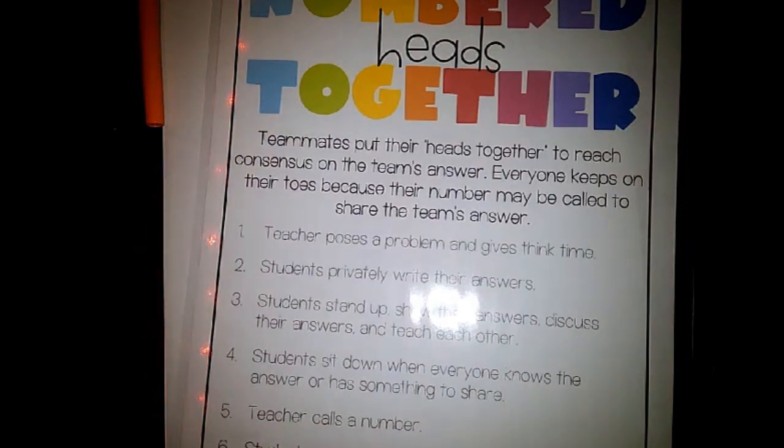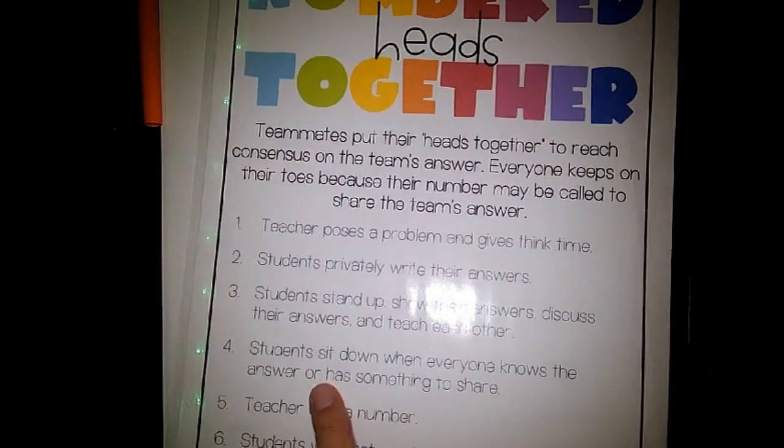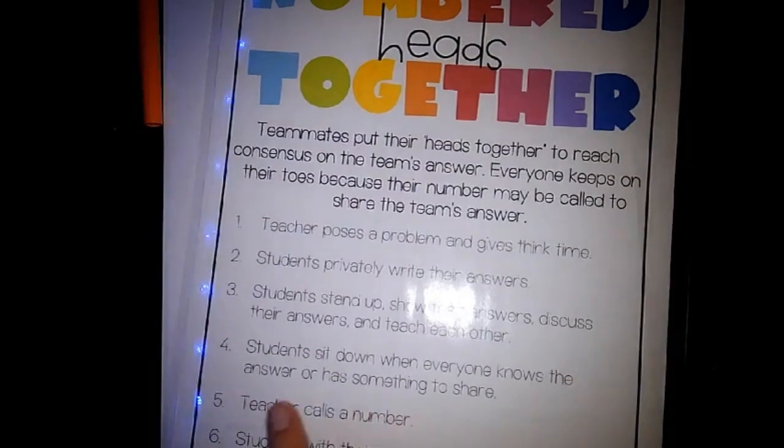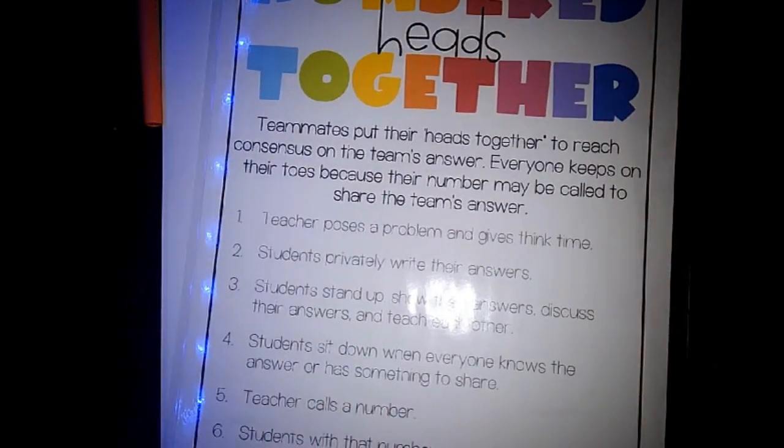You have 2 minutes to make sure everybody has the right answer and understands it. When everybody knows the answer or has something to share, you can sit down as a group. Everybody should be standing. Okay, you have 2 minutes to discuss and make sure that everybody in your group knows how to solve these problems. Go.